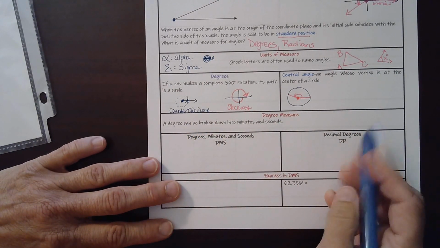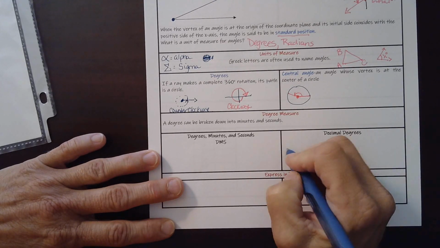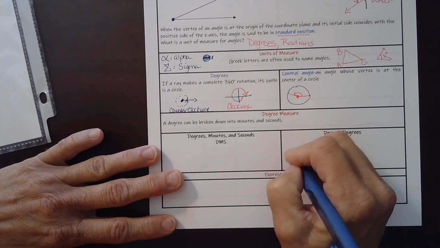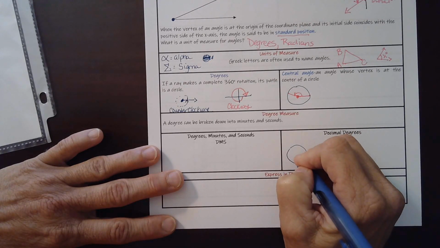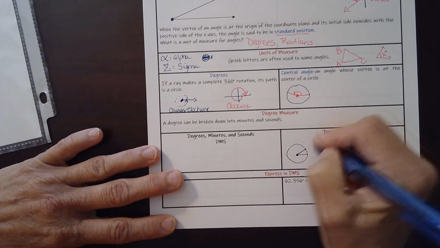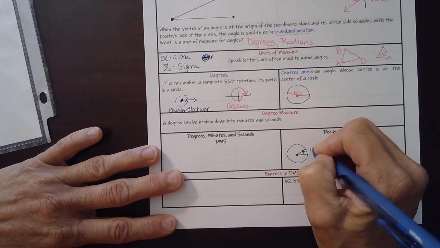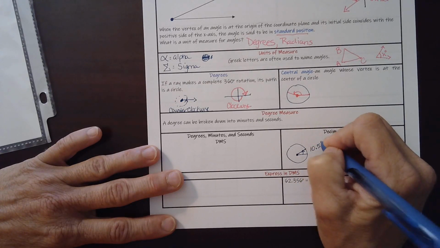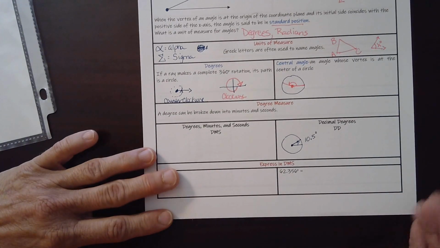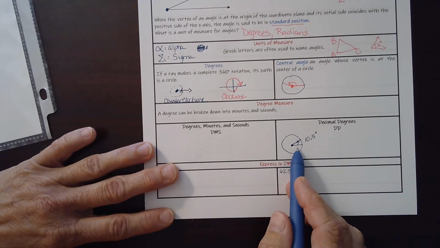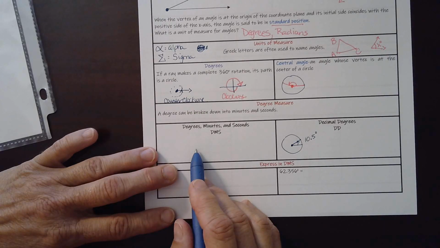Let's say we have, I'm going to start with decimal degrees, an angle whose angle measure here is 10.5 degrees. So it's halfway between 10 degrees and 11 degrees. Well, in DMS, I'm going to go backwards.